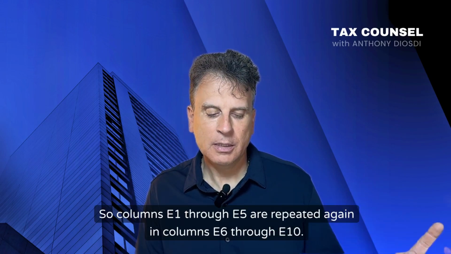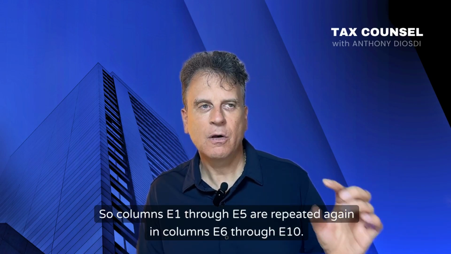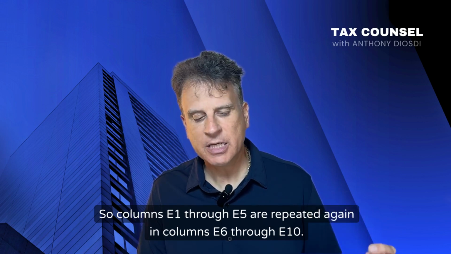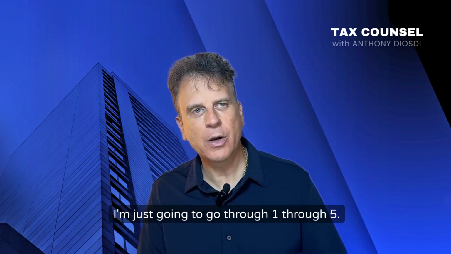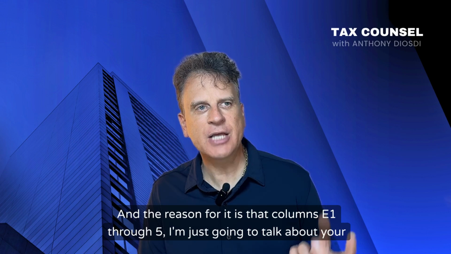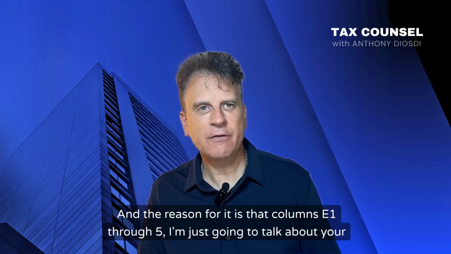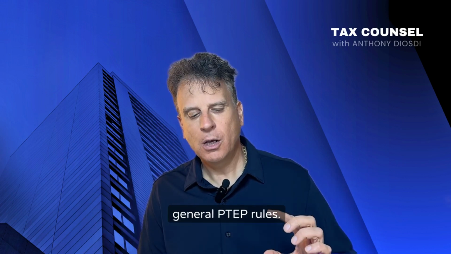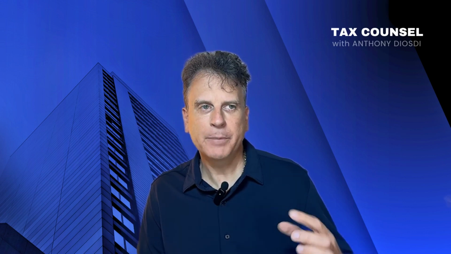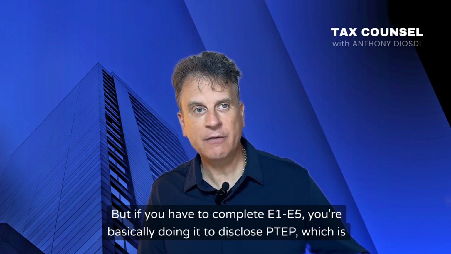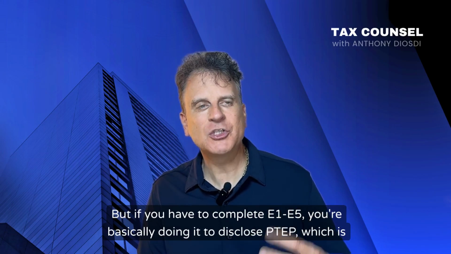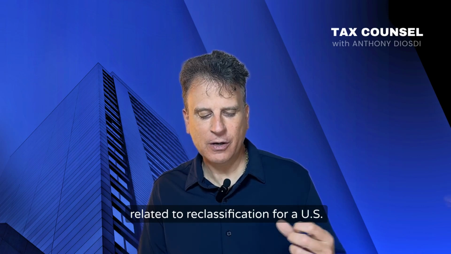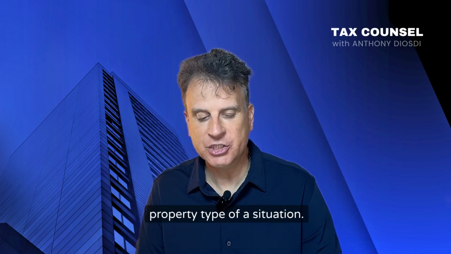Columns E1 through E5 are repeated again in columns E6 through E10, but I'm not going to repeat myself and go through 6 through 10. I'm just going to go through 1 through 5. And the reason for it is that for columns E1 through E5, I'm just going to talk about your general PTEP rules. But if you have to complete E1 through E5, you're basically doing it to disclose PTEP, which is related to reclassification for a U.S. property type of situation.